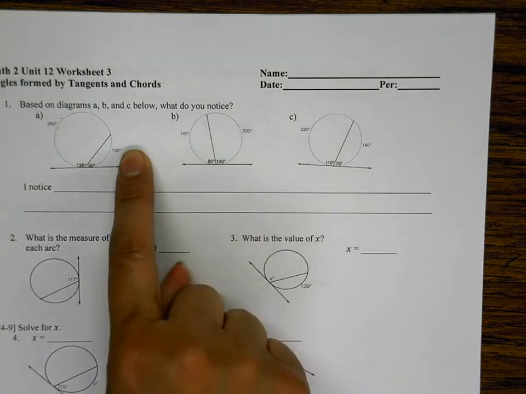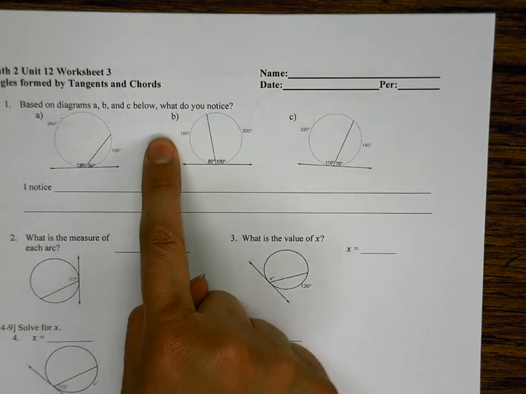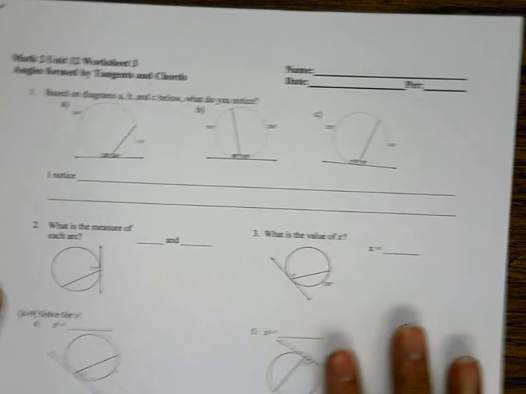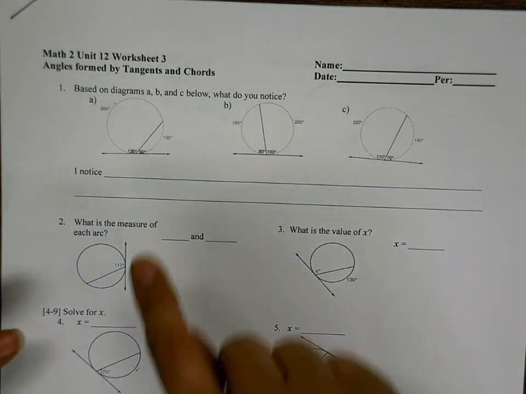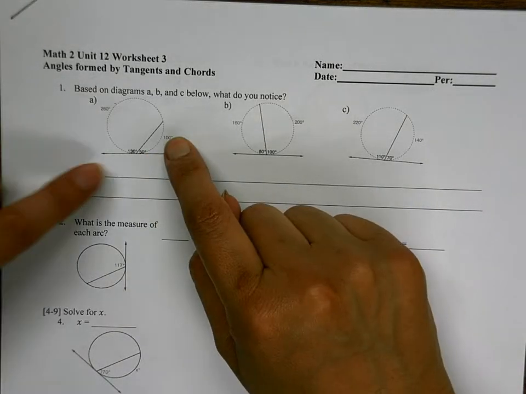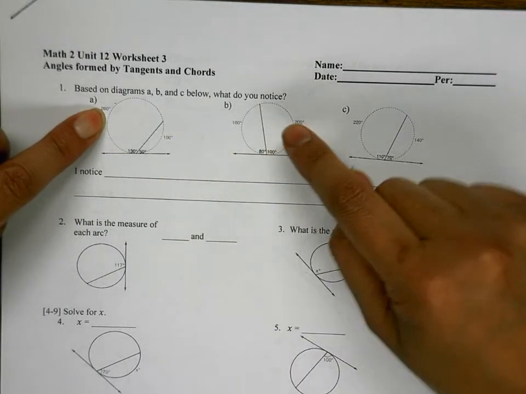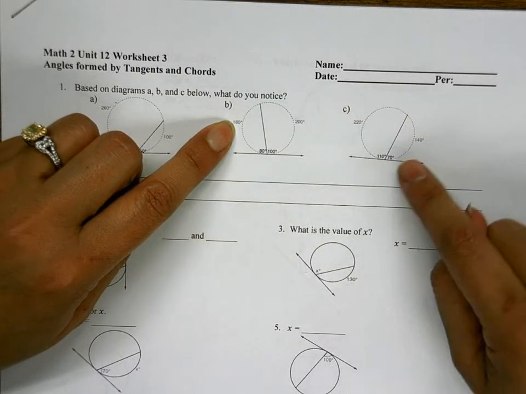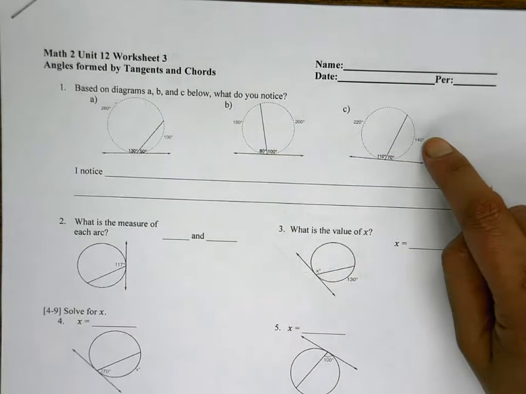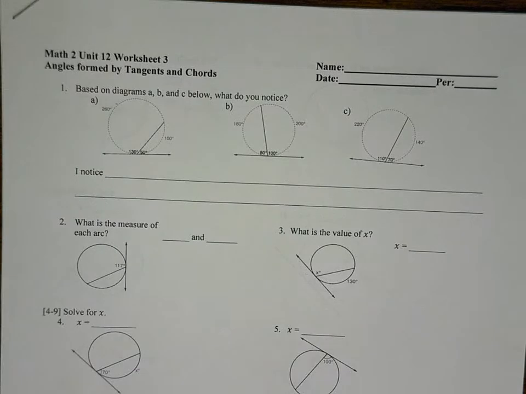The arcs here add up to the same number. That arc plus that arc plus that arc, and those two arcs always add up to the same number. So you would say the arcs add up to blah, blah, blah every single time. Okay, so then you can also go on and say something about doubling, because if you double 50, you get 100. If you double 130, you get 260. And the same is true here. 100 double is 200, 80 double is 160, and the same is true here. So the arcs are double the value of the angles. All that stuff you're going to put in your own words and write it down.